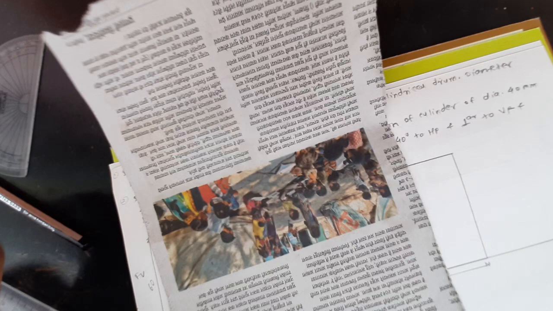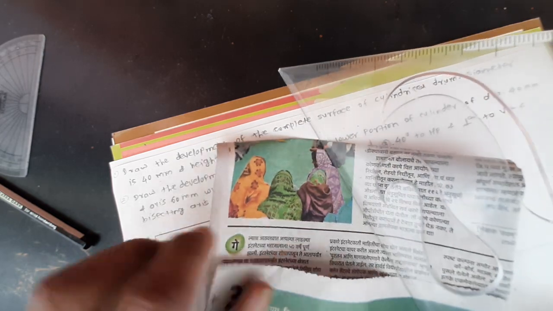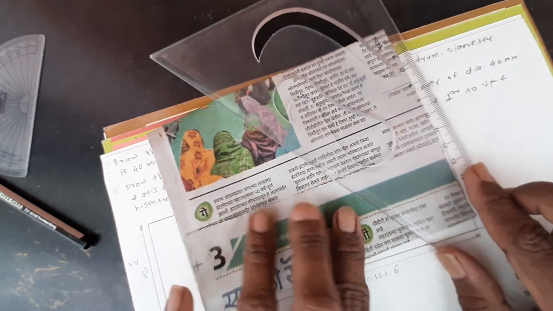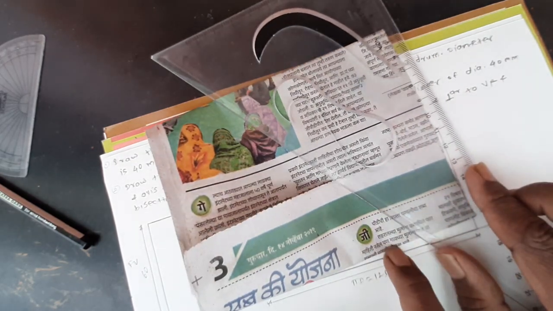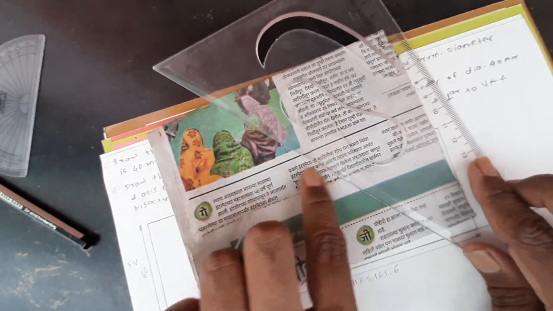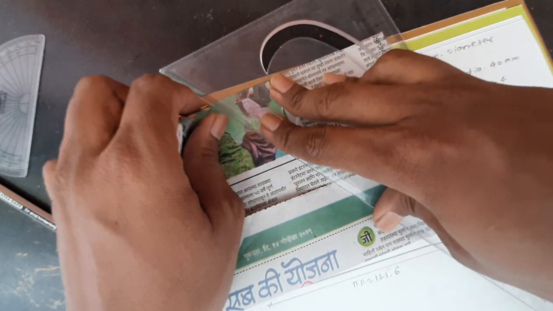So here I am taking another plane. This is the cylinder. Here I am taking a plane. Such a plane will cut this cylinder at an angle of 40 degree. So this is an angle of 40 degree. This plane will cut this cylinder in such a way that it will bisect the axis. So I am just drawing this.